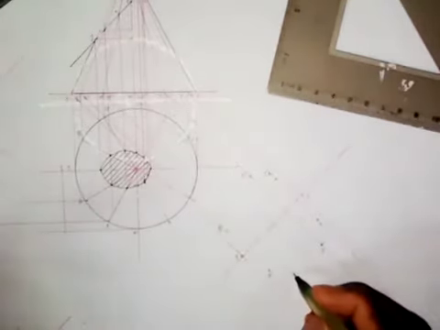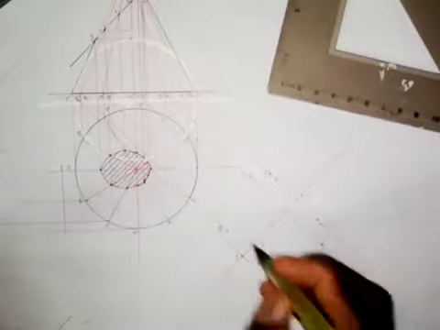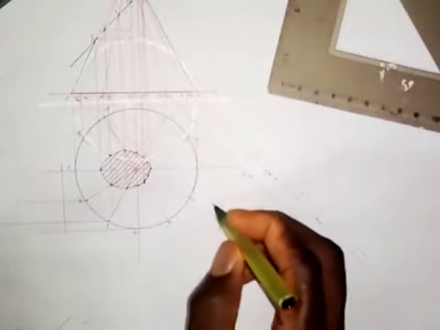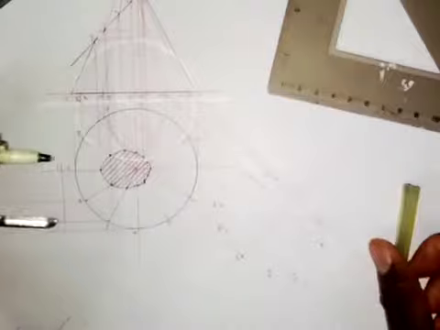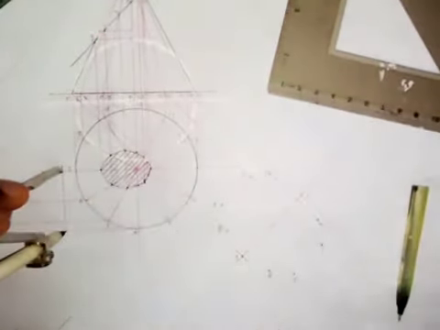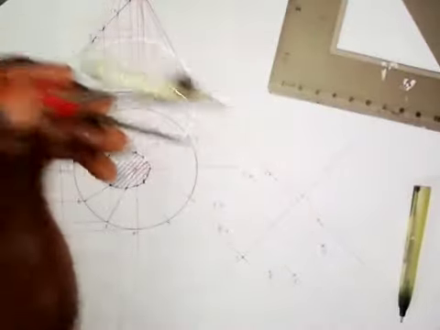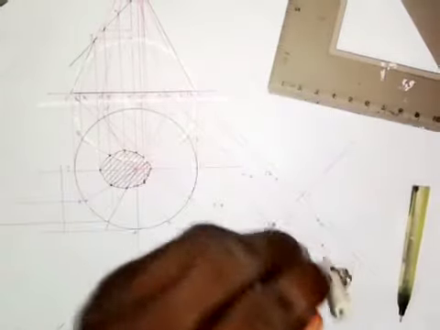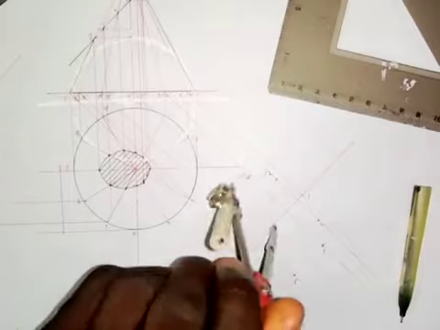So this point is 5, and this point is 9. Then the last one is that of 4 and 10. So I just extend my compass to this point, following this line 4, 10. I put it at the center here, and I make an arc here, and I make an arc here.